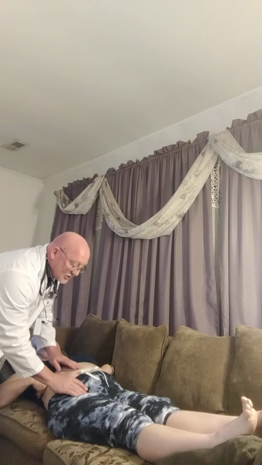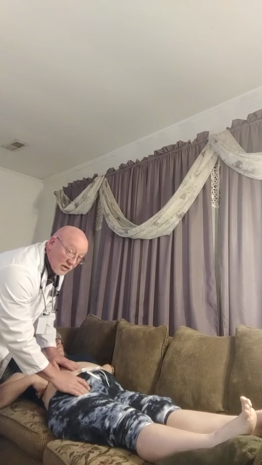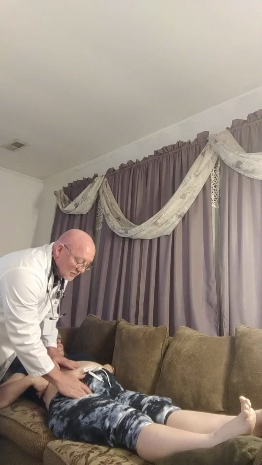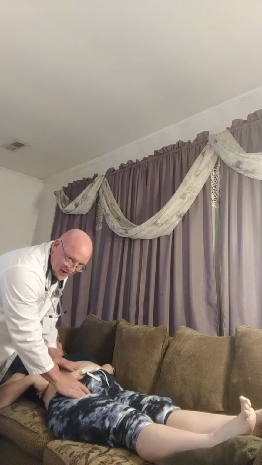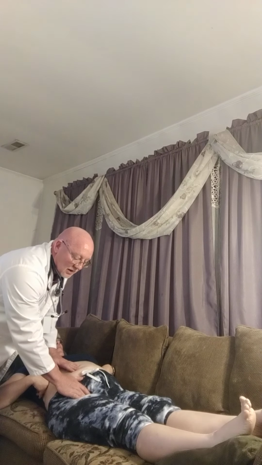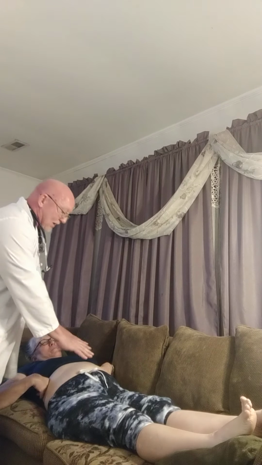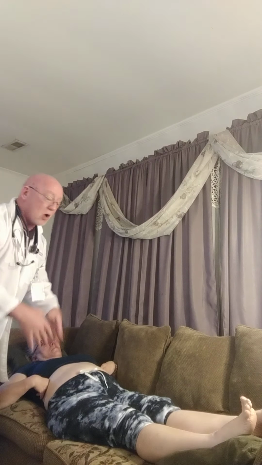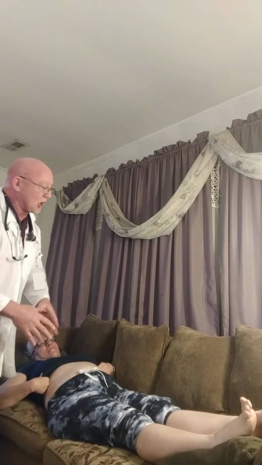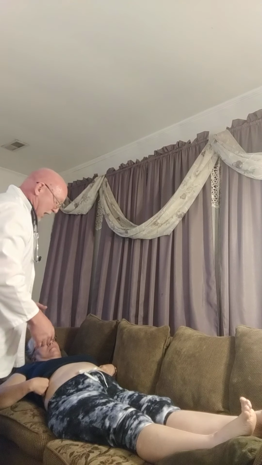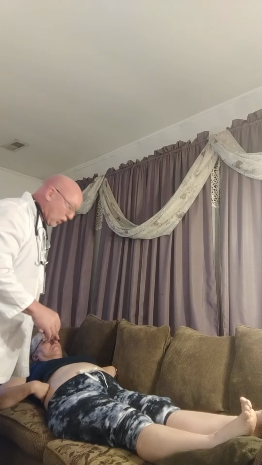We're going to move down into the inguinal area for the femoral. Sorry, a little ticklish. My bad. There we are, right there. All right, down into the femoral. The femoral is palpable. Everything looks pretty good. It's appropriate.